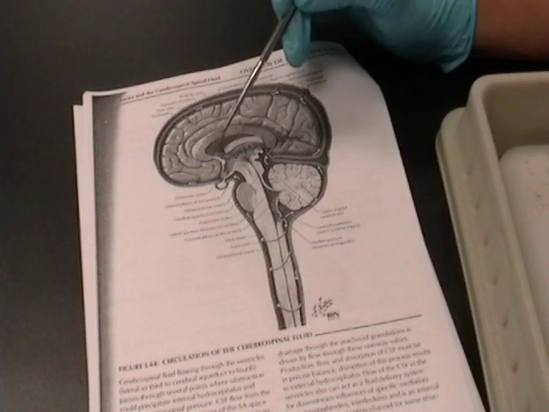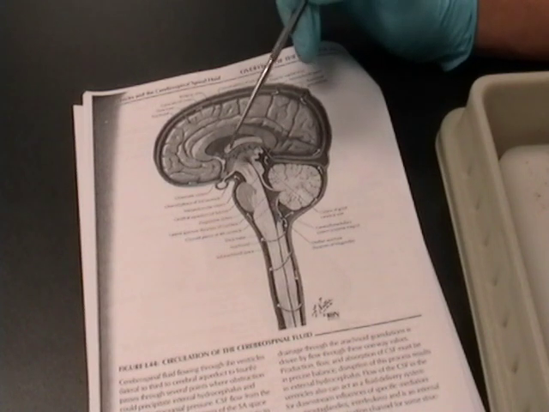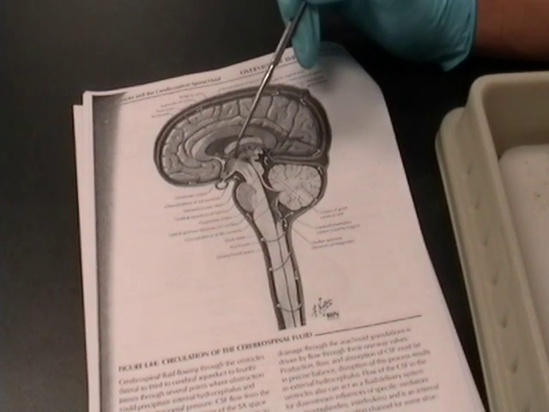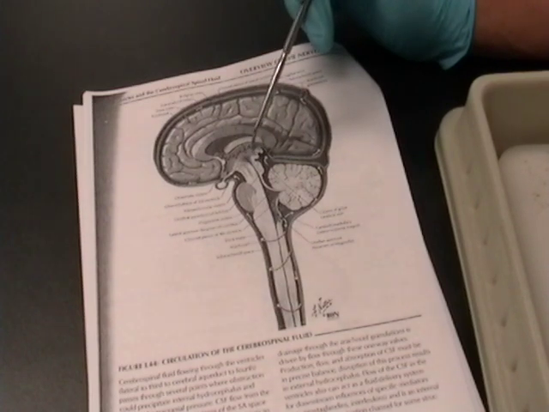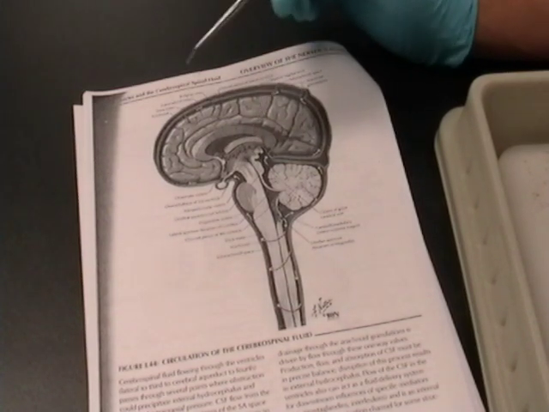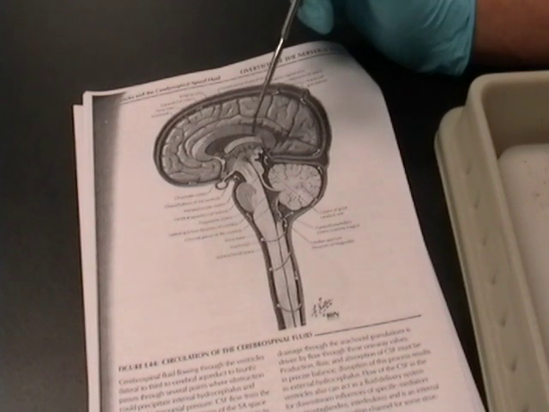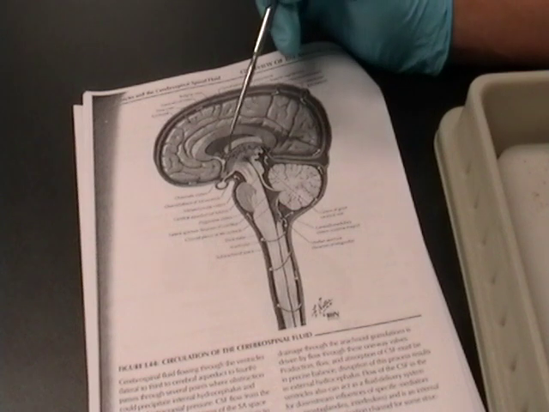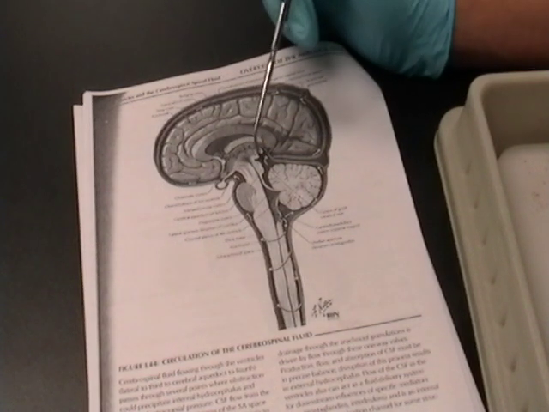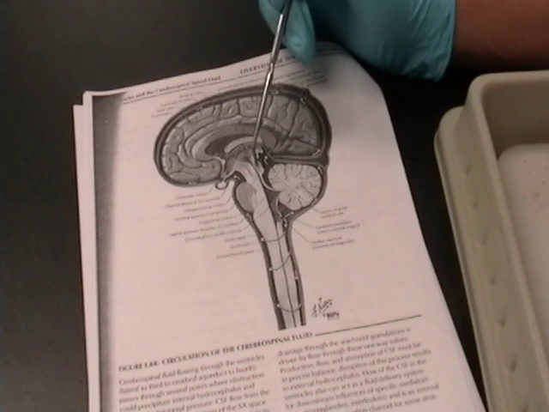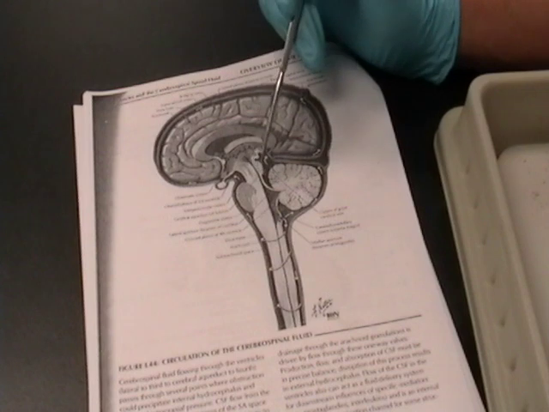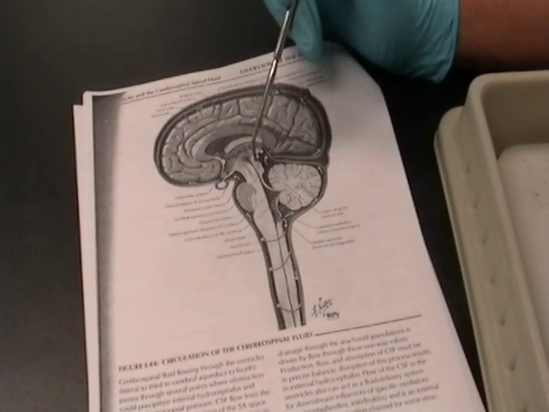Then that cerebrospinal fluid travels from these two lateral ventricles down into what's called the third ventricle. As you can see, on the roof of the third ventricle there's also a group of these specialized blood vessels called the choroid plexus, and these are also helping to produce cerebrospinal fluid. So CSF goes from the lateral ventricles down into the third. And then as the third ventricle is filling up, cerebrospinal fluid will travel down this very narrow tubular passageway called the cerebral aqueduct, or more commonly the aqueduct of Sylvius.